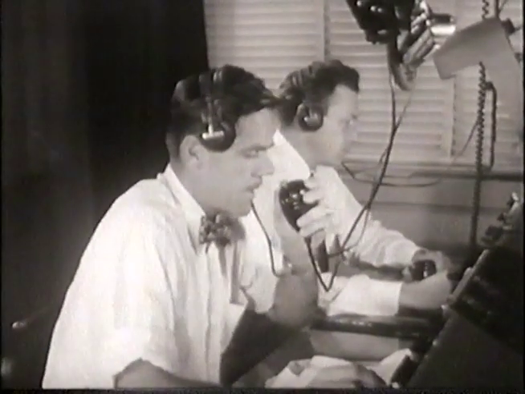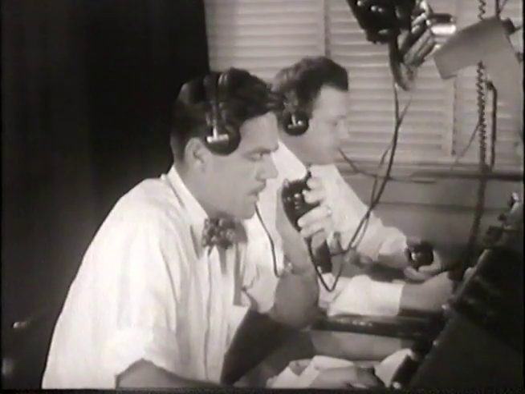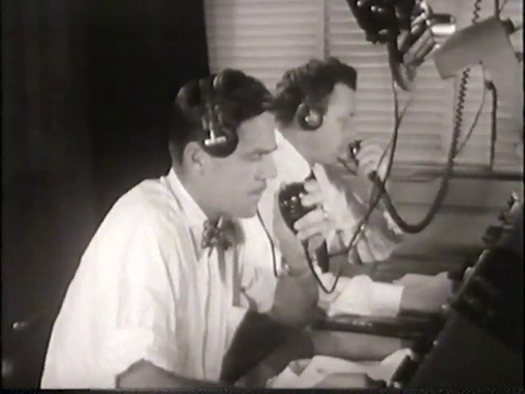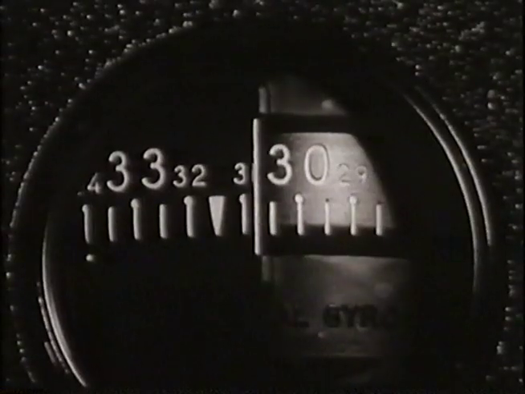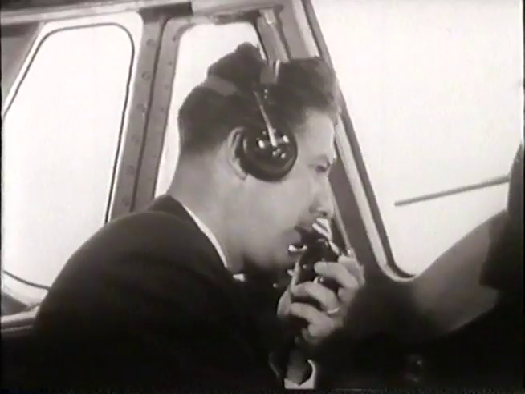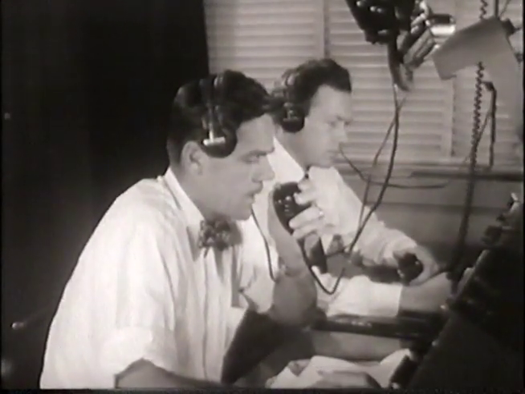TCA 276, negative. TCA 276, turn left, heading 305. I say again, heading 305. Read back. Over. Roger. TCA 276 is to turn left, heading 305. Over. That is correct. TCA 276, runway 28, wind 270 degrees, 8 knots.